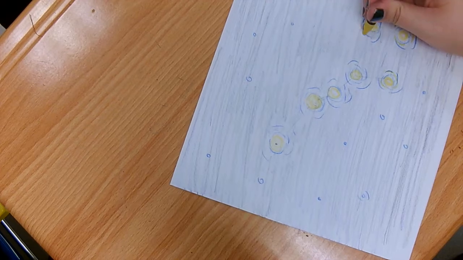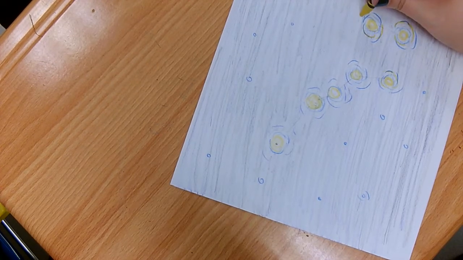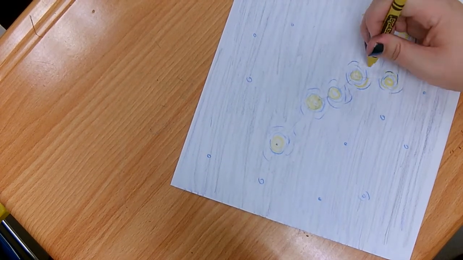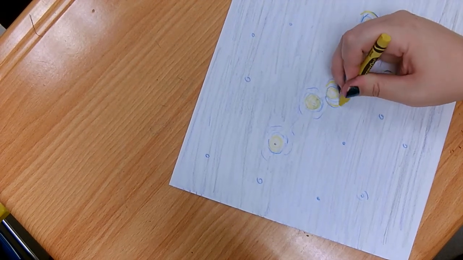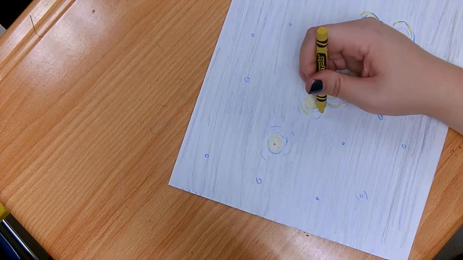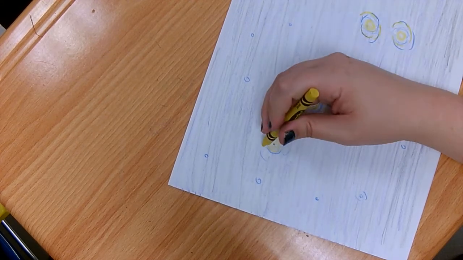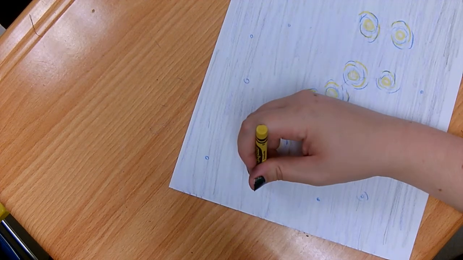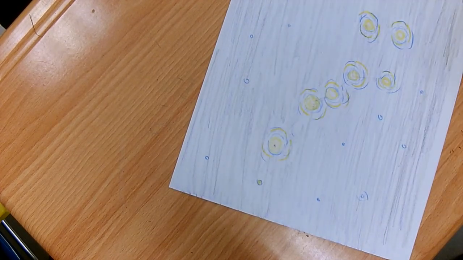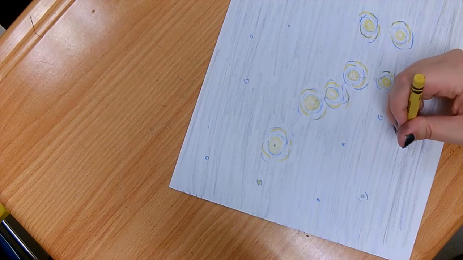And we can add some yellow lines with the blue lines to help with the idea that the light is radiating. We're going to take away the dots of the dipper.